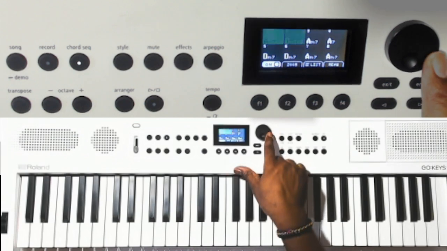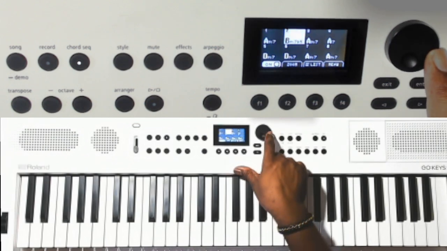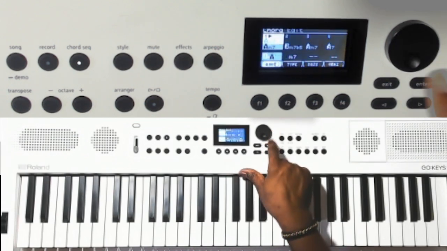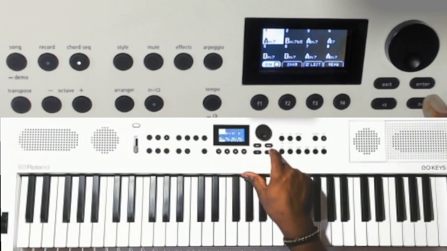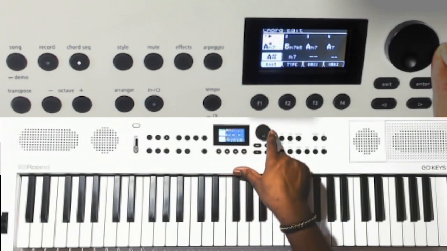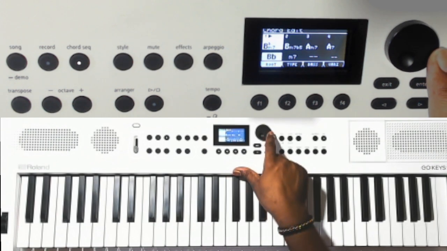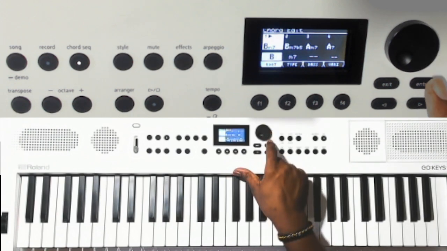Over here you can see another way you can program in your chords, right? You can hit enter, and then you could choose to make this something different. So right here, you could choose an A sharp, a B flat. So if I wanted to change this to a B, I could do that.